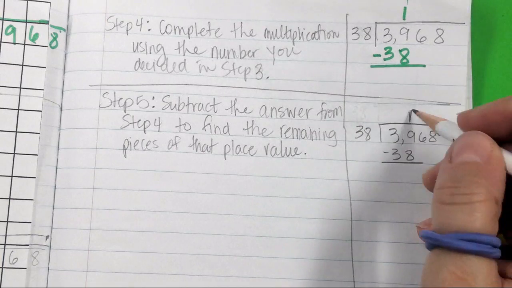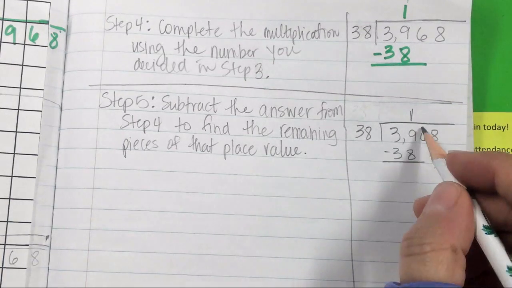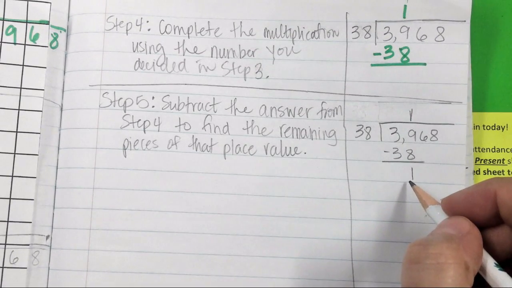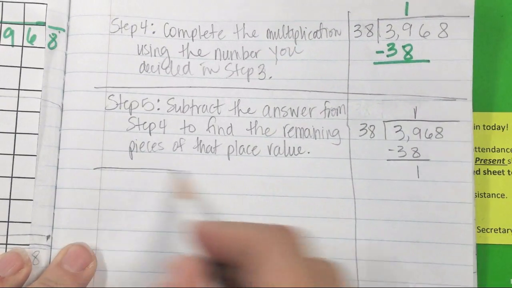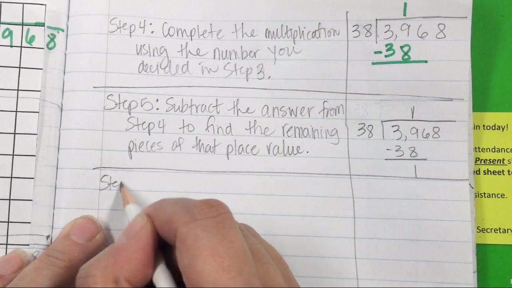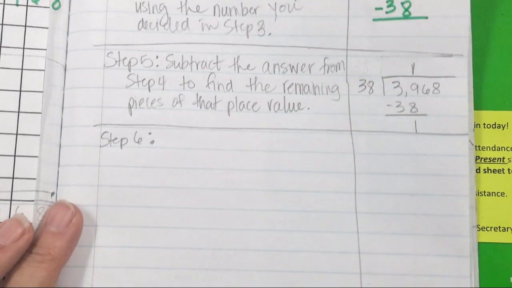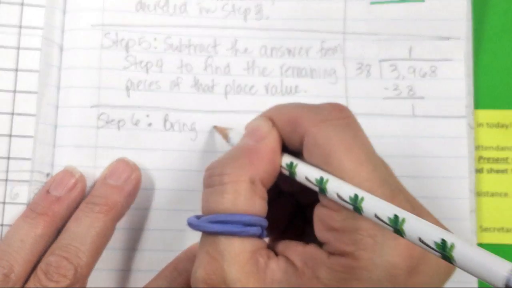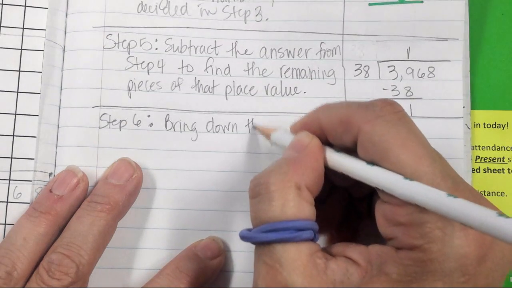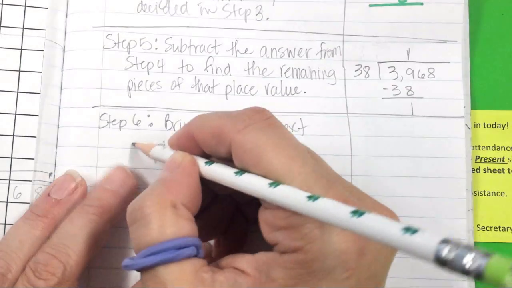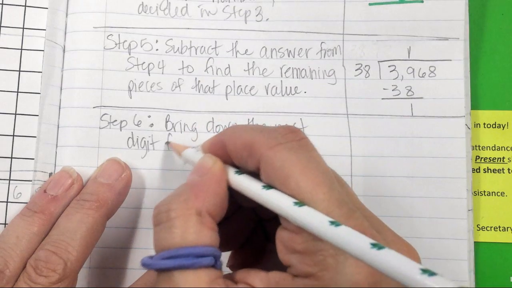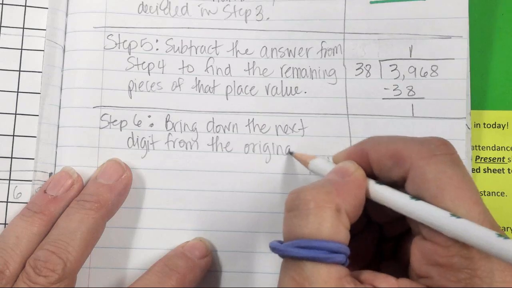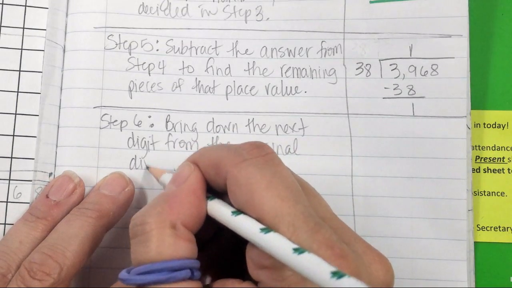Okay, so I got my 1 up here. I did my multiplication. Now I've got to subtract this, right? 9 minus 8 is what? 1. 3 minus 3 is what? 0. Step 6. Bring down the next digit from the original dividend.